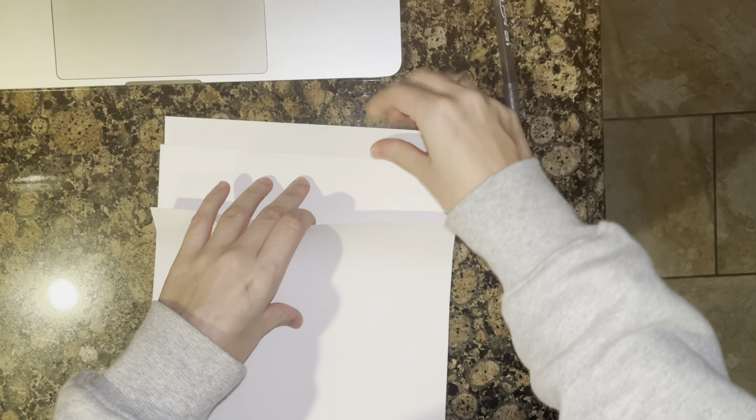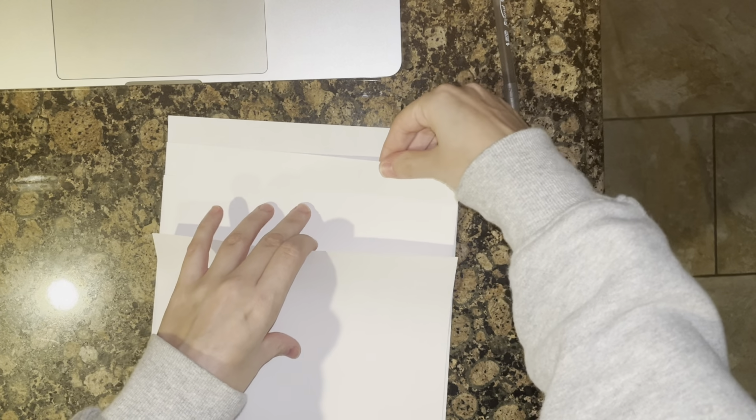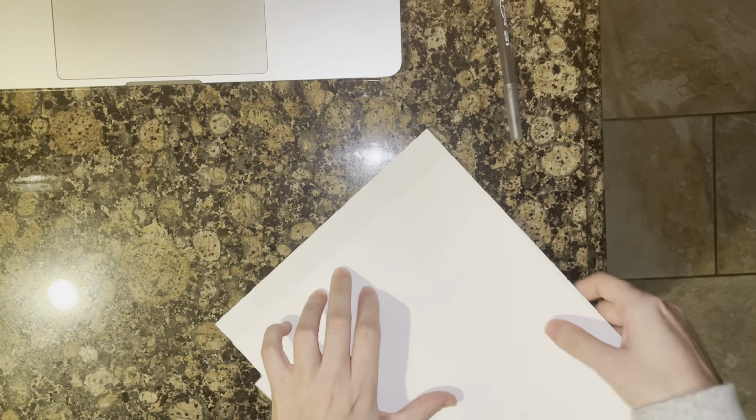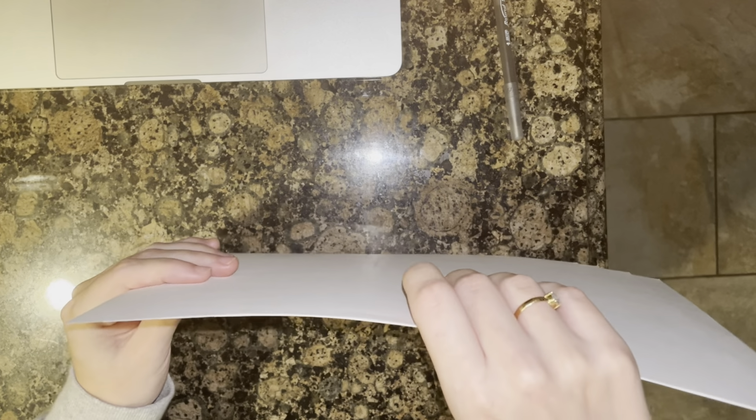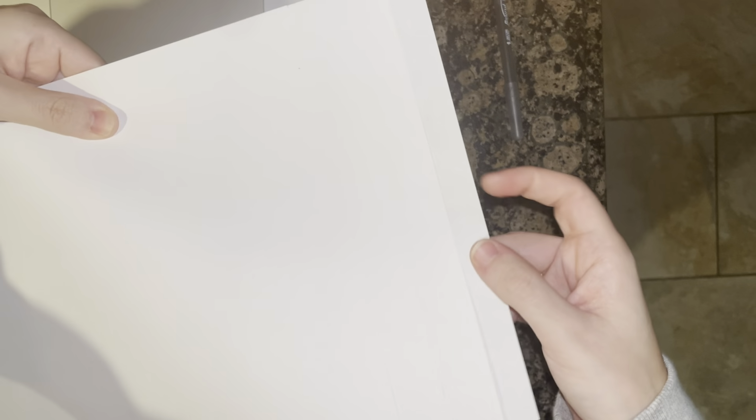So what you want to do is take your 4 sheets of paper and just kind of stagger them a little bit. So I'm going to bring this a little bit closer. You're going to just stagger them so that the pieces are coming out just like this. So you can see 1, 2, 3, and 4.